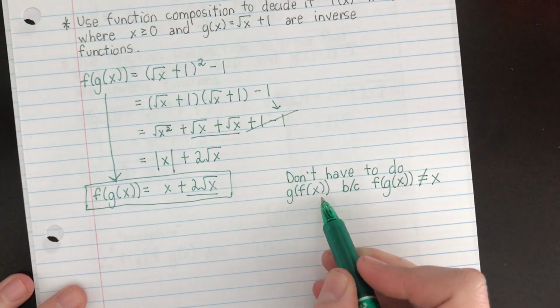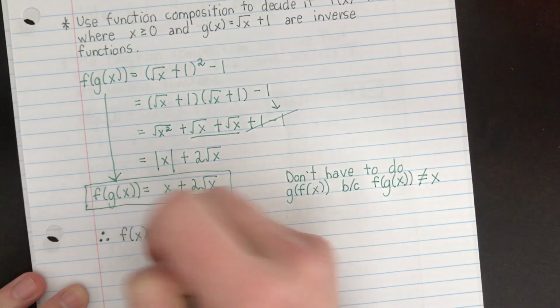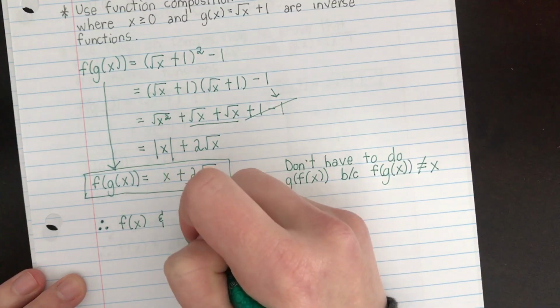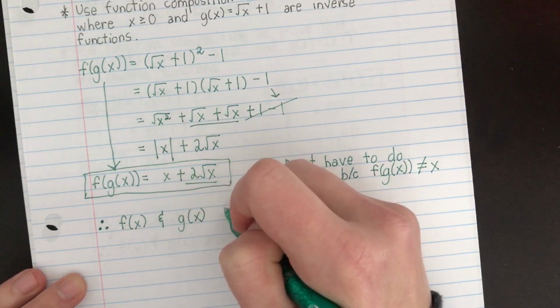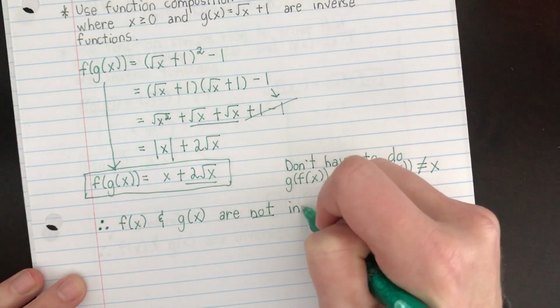So we don't have to do g of f of x. So therefore, f of x and g of x are not inverses.